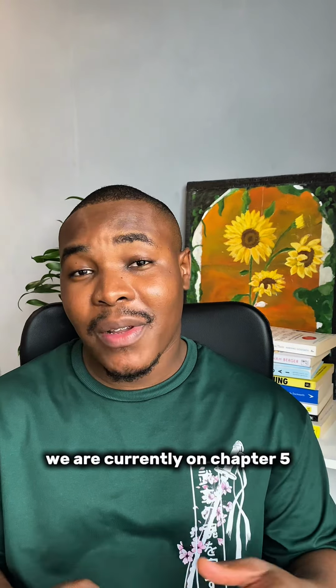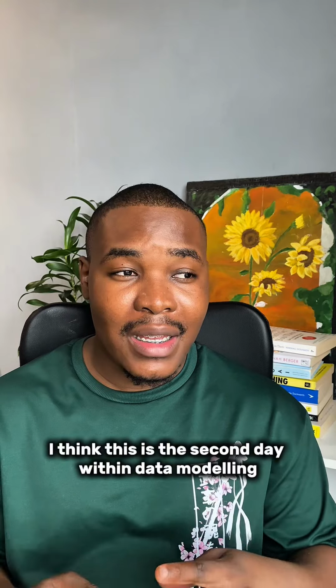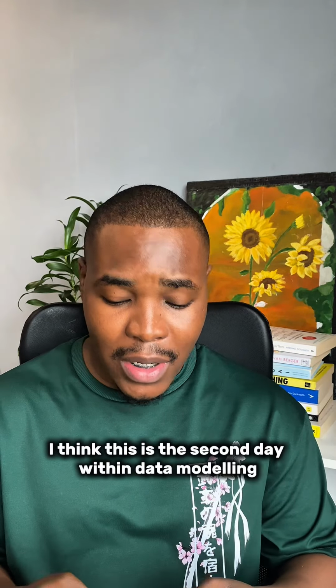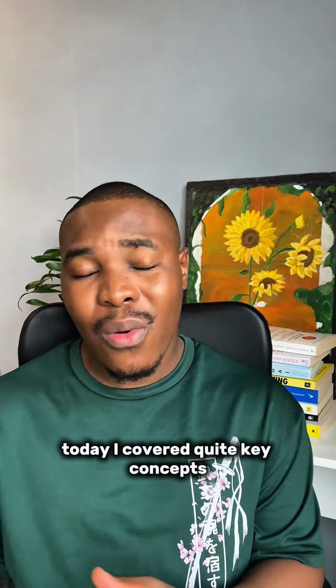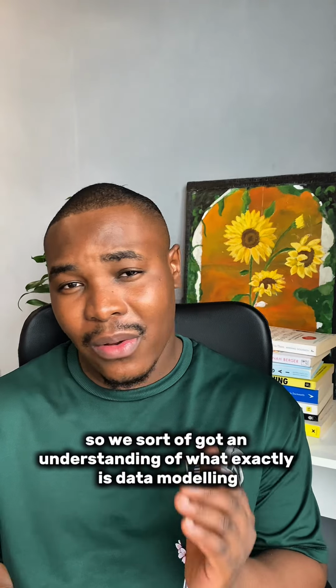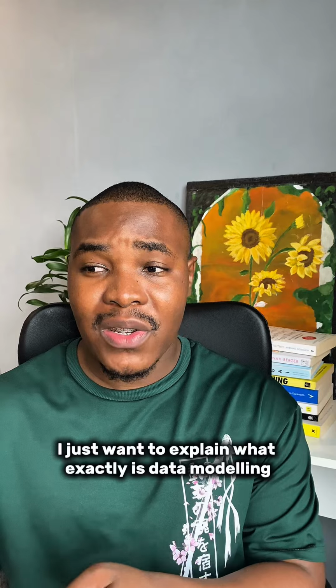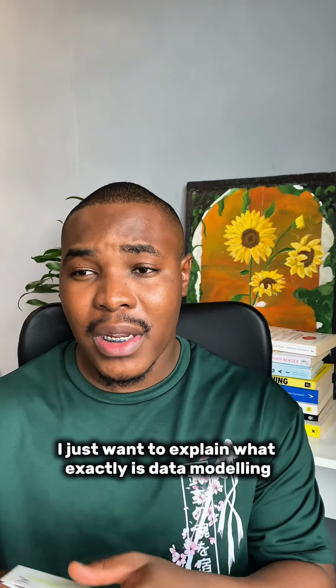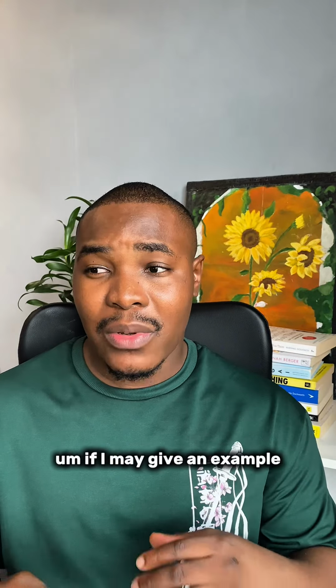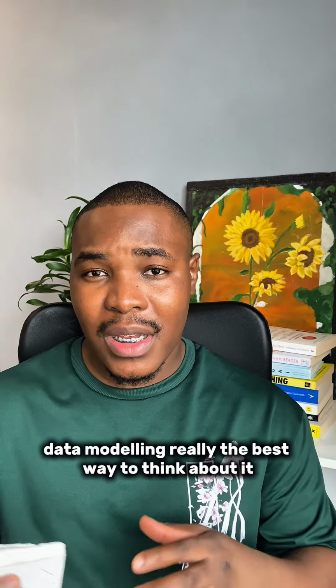We are currently on chapter 5, which is data modeling. I think this is the second day within data modeling. So today I covered quite key concepts, so we got an understanding of what exactly data modeling is. But maybe before I get into the detail, I just want to explain what exactly data modeling is. If I may give an example, that is really the best way to think about it.